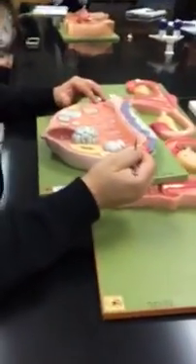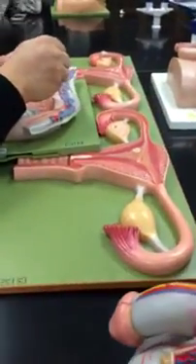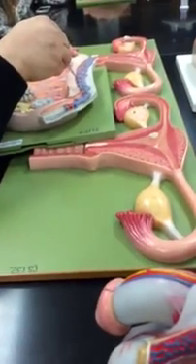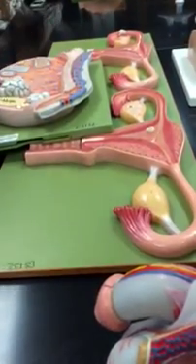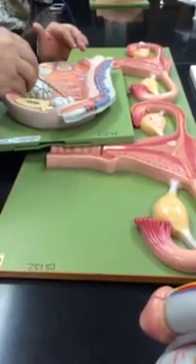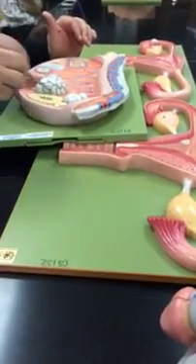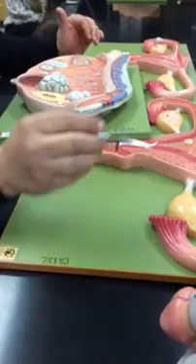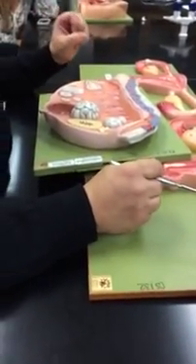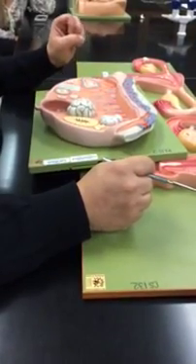The ovary has a mesovarium, and these are the ovarian vein and artery. This is the medulla. This is the cortex. In the cortex of the ovary, you have different follicles.